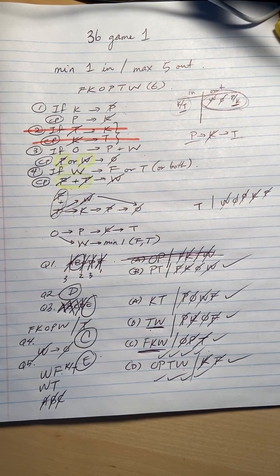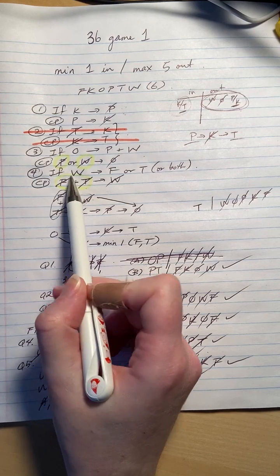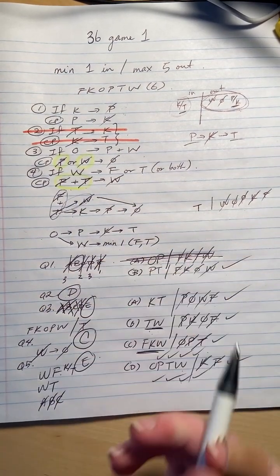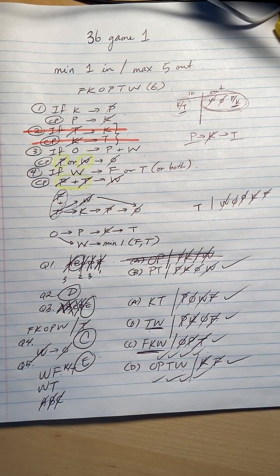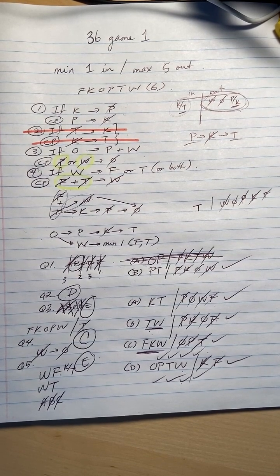Figs and pears both in. Again, we're not going to run into any problems with that. Oranges, pears, and watermelons. That's going to be a problem because if we have watermelons, that's going to trigger Rule 4, which says we have to have F or T or both, and C has neither. So C would be the correct answer here. That cannot be a complete and accurate list.